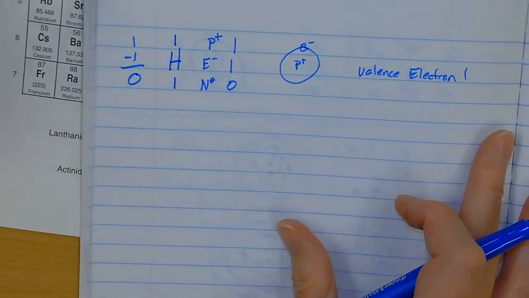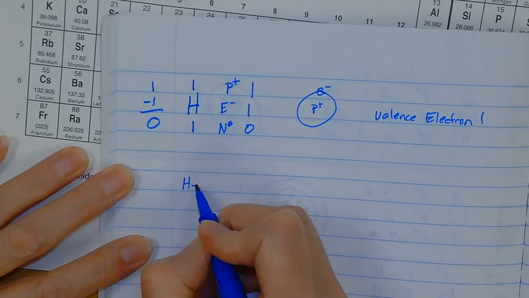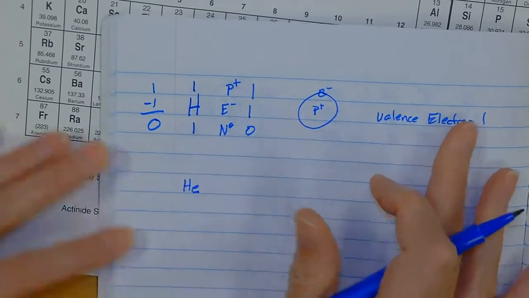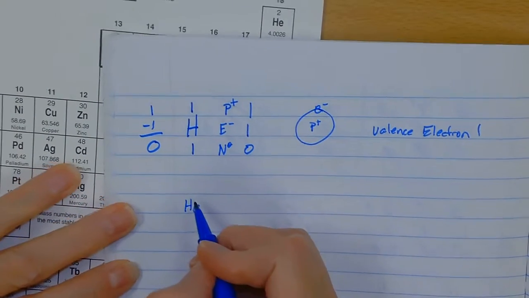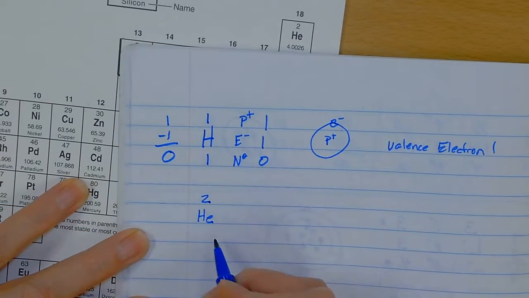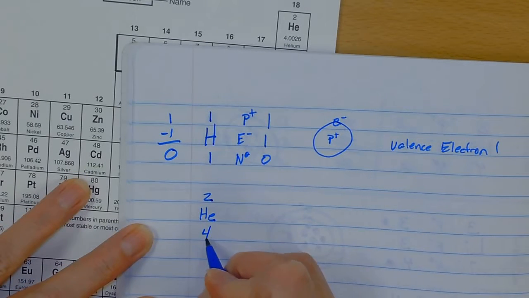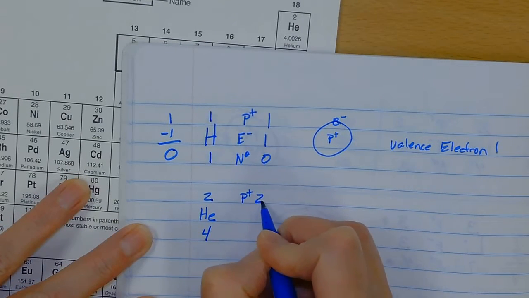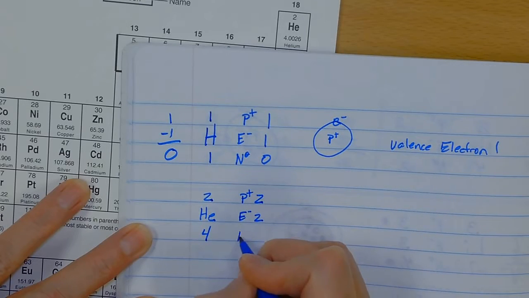So let's look at helium over here. I know we've already drawn it, but helium has an atomic number of 2. It has the mass of 4.0026, so we're going to round it to 4. We have 2 positive charges. If we have 2 positive, we have 2 negative.